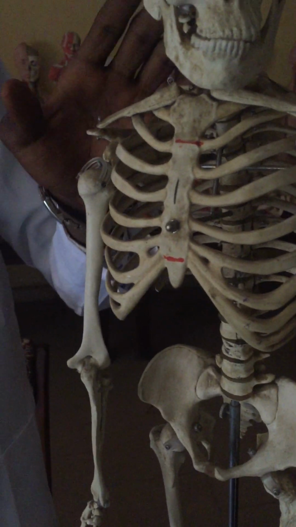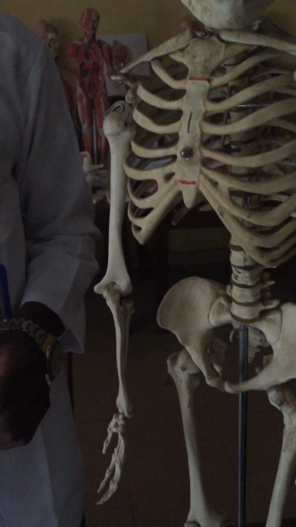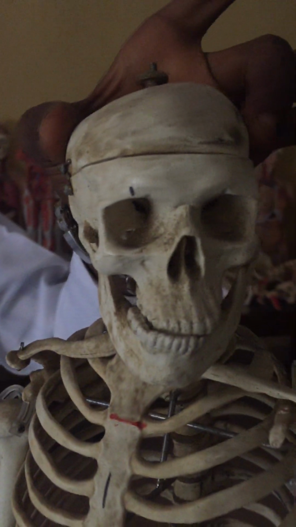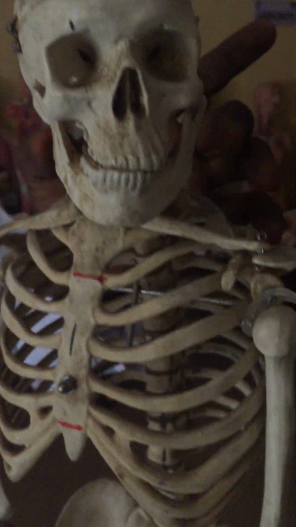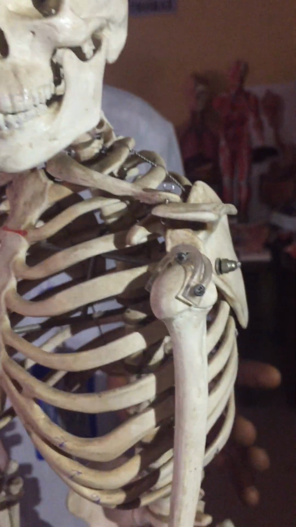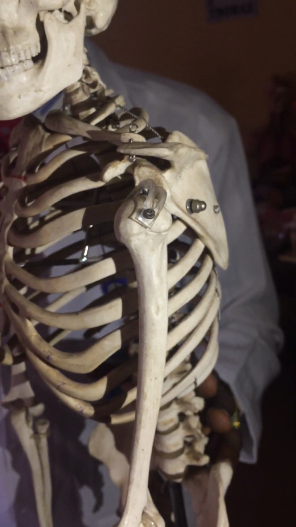Now, the human skeletal system is categorized into two: the axial skeleton, that is the axis of the human body, and the appendicular skeleton. Now, the axial skeleton has three main parts. We have the head. Yes, this is the head. You call it the skull. Now, this is the neck. This is the thoracic cage or thoracic cavity, and this one is the vertebral column where the spinal cord is attached. Now, this makes up the axis of the axial skeleton of the human body.